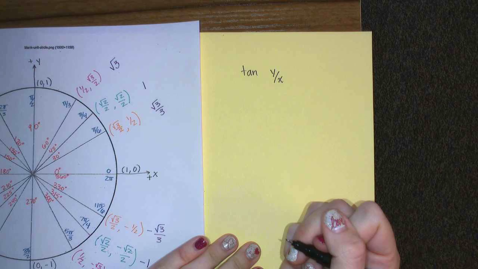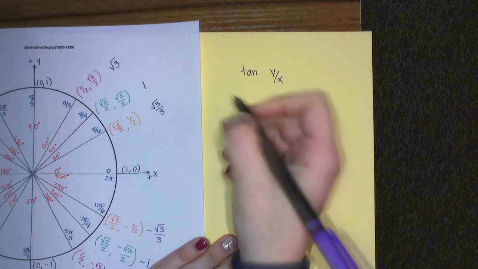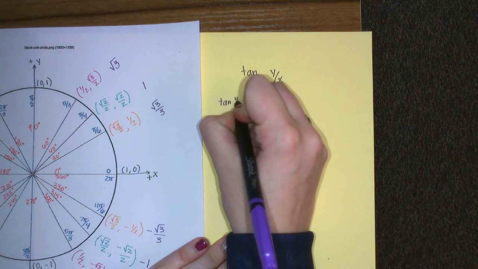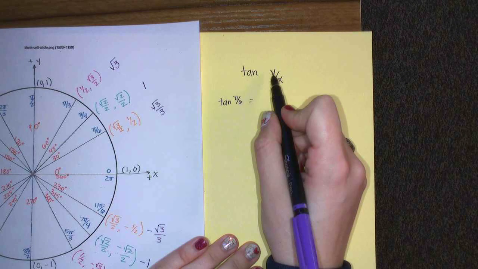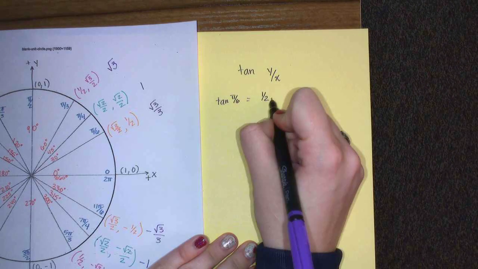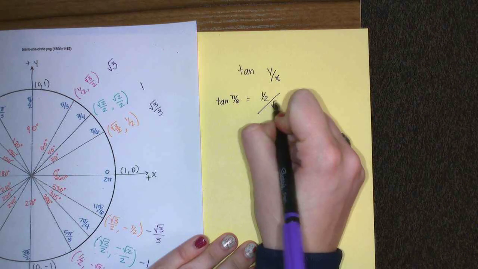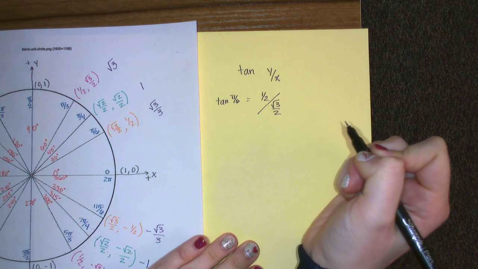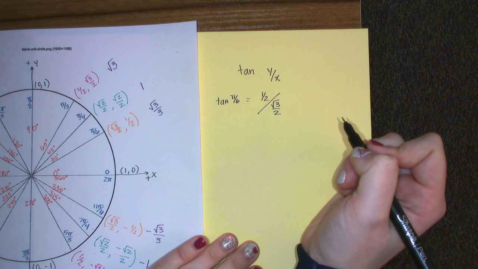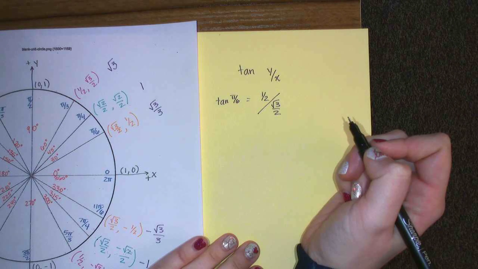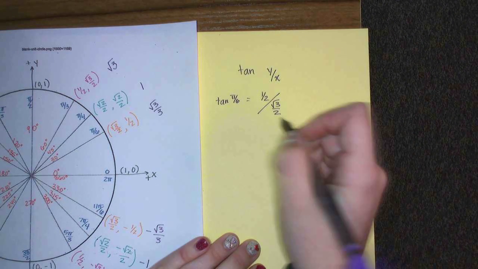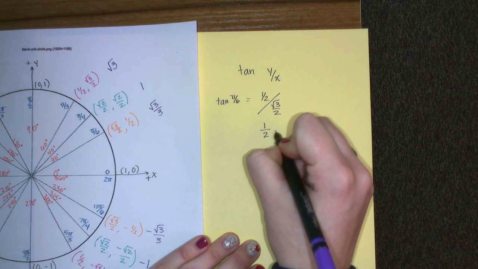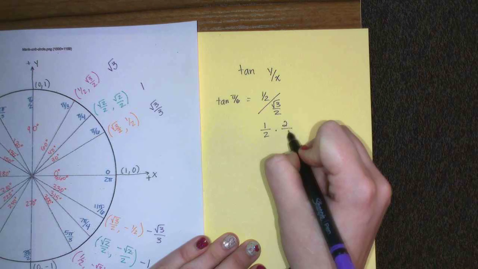So for tangent of pi over 6, that would mean 1/2 divided by the square root of 3 over 2. Now when you divide a fraction by another fraction, you multiply by the reciprocal, so you have 1/2 times 2 over the square root of 3.